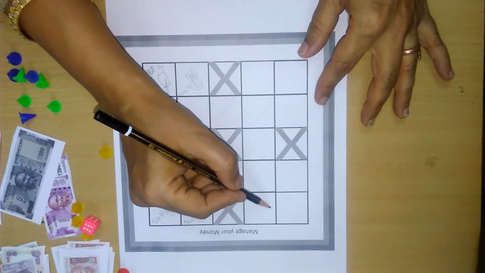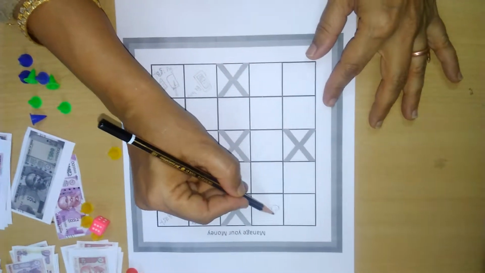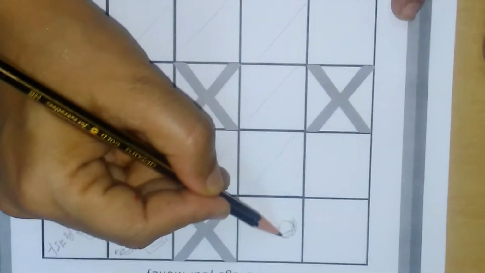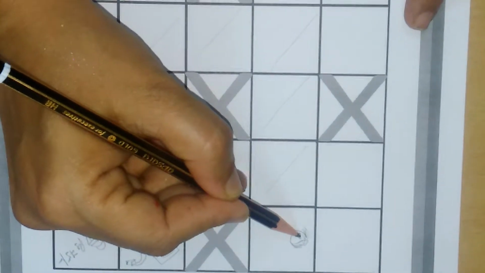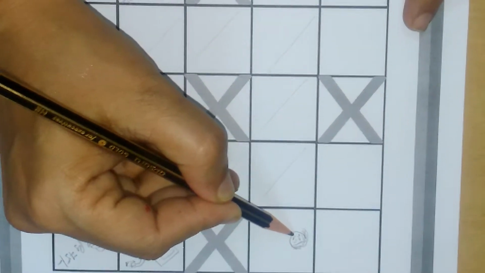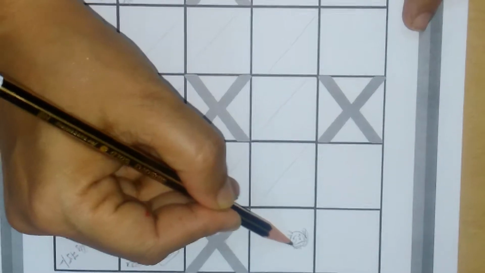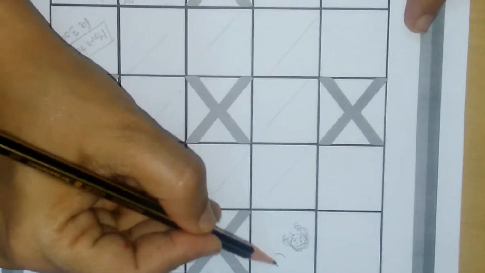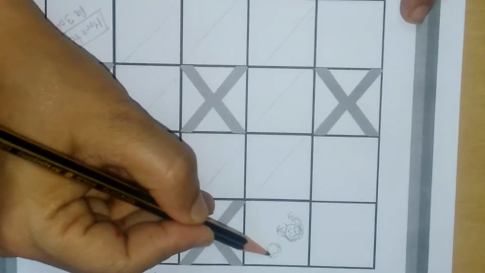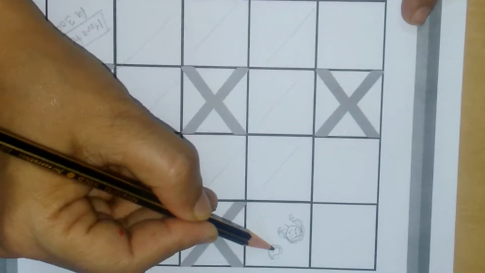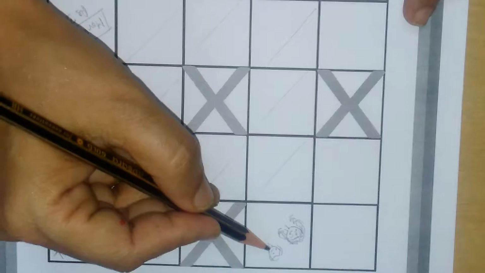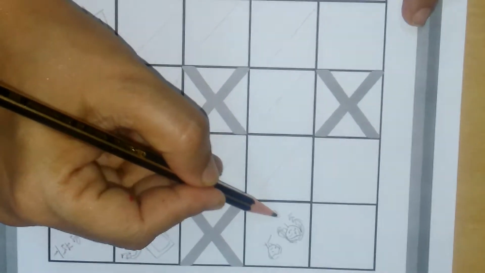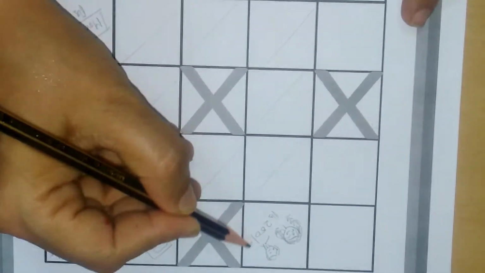So for example, if they say the grandparents have come, they could draw, I'm bad at drawing, so I'm just trying to make the grandfather, and you can say they've given rupees 200.